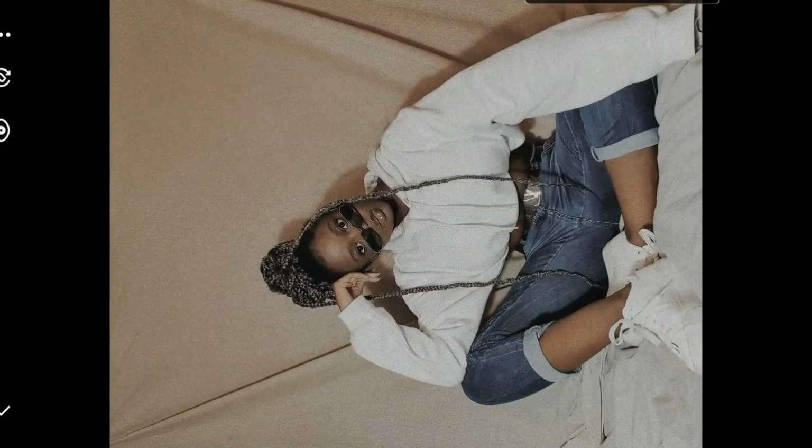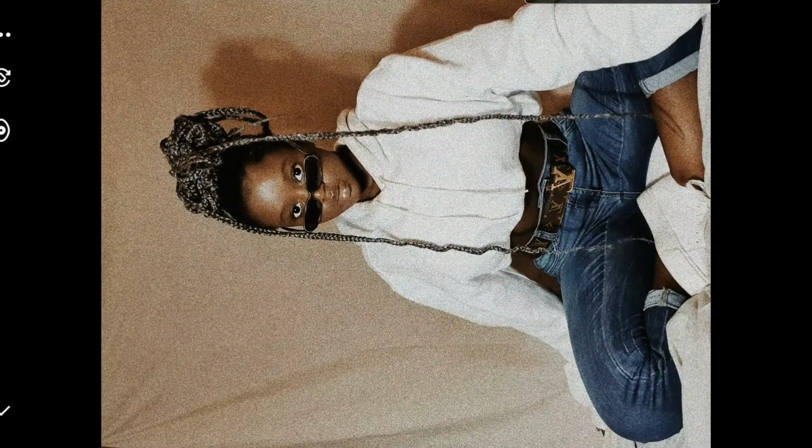So basically that is how I edit my pictures, how I keep everything as classy as possible and just make it look as nice as I possibly can.